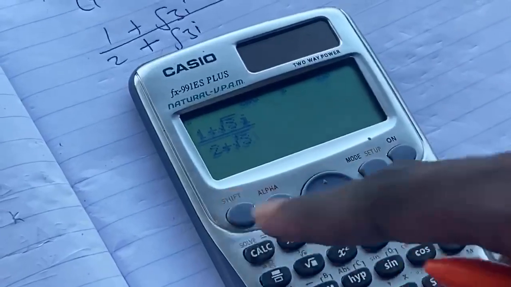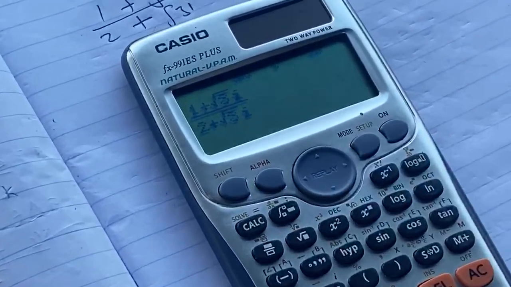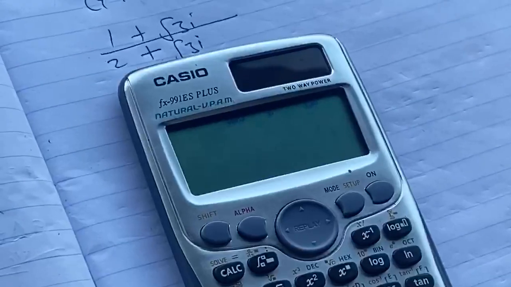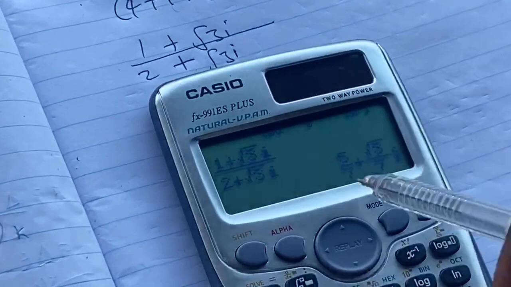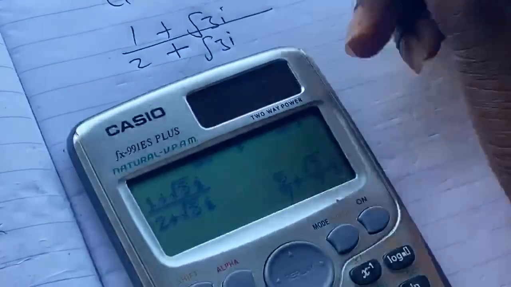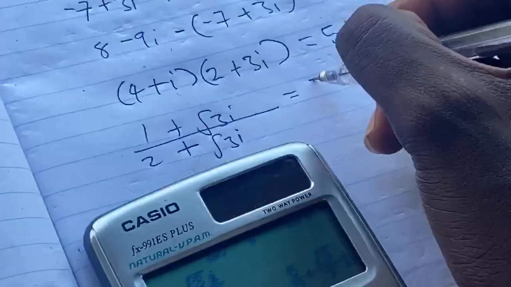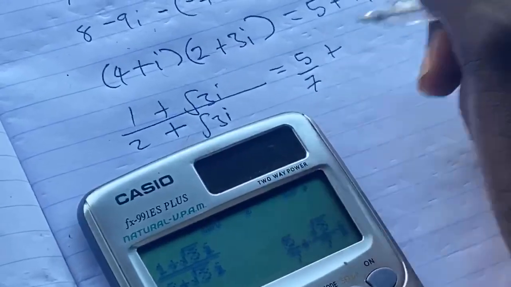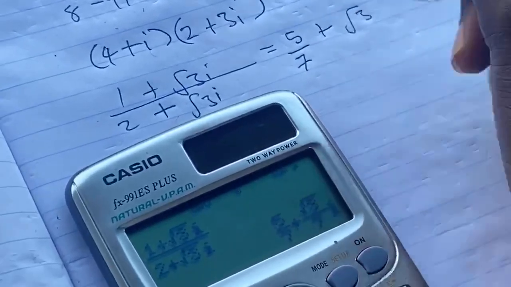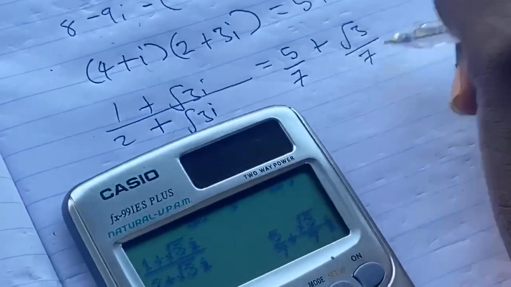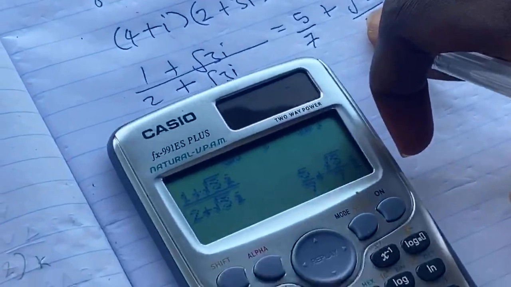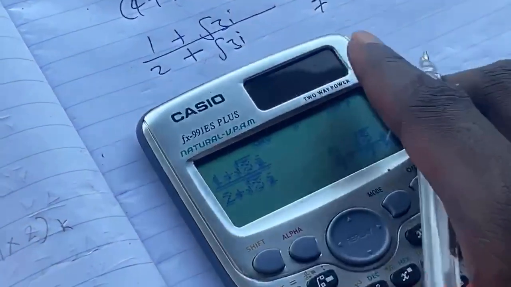Then put my i. Then everything is set. Then click equals to. Then my answer is equals to 5 all over 7 plus square root of 3 all over 7 i. So let's check from my university textbook if my answer is correct.